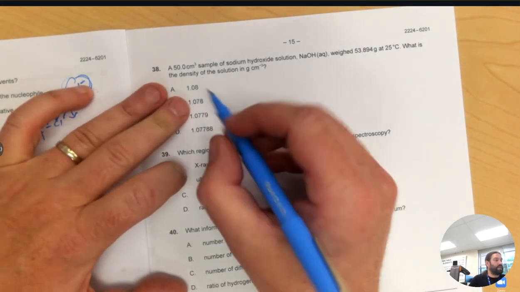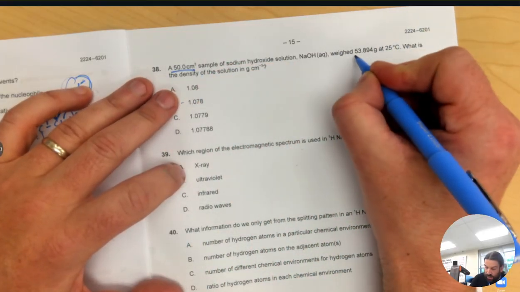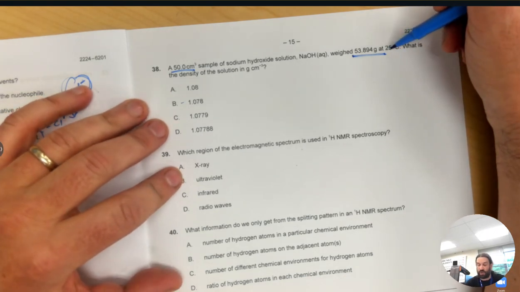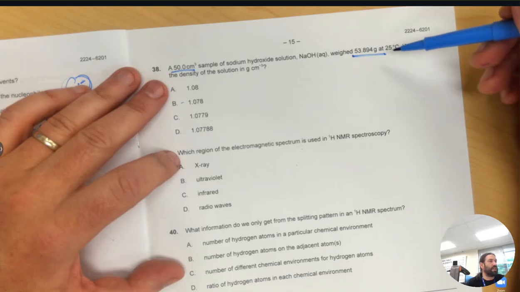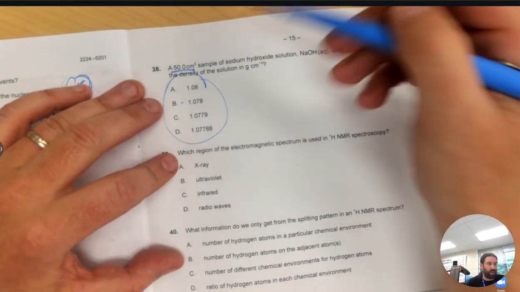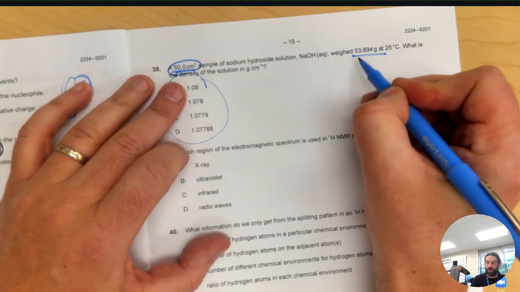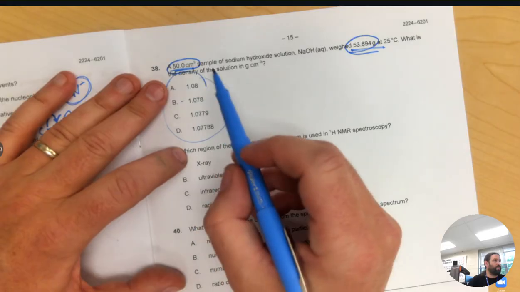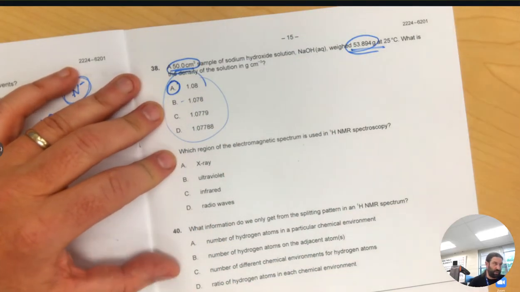All right, so 38 says a 50 cubic centimeter sample of sodium hydroxide was weighed, and you got, ooh, nice balance, 53.894 grams. This must have been in the college chemistry lab. What is the density of the solution? Look at those answers. They're all the same. This is significant figures. We have 3 significant figures in the volume, 5 in the mass. So we round when we do the math to the lowest number. So I got to choose the answer that has 3 significant figures, choice A.